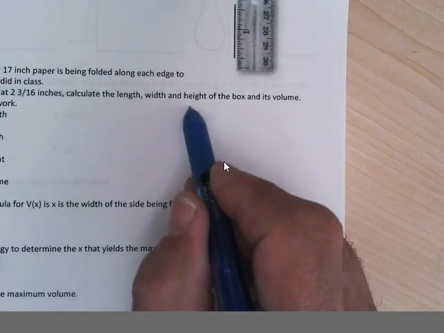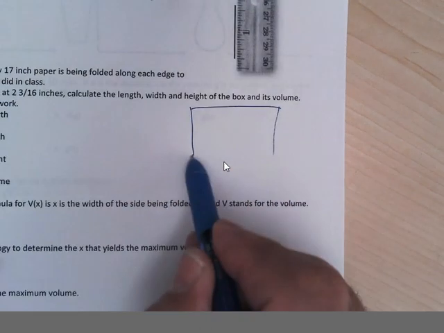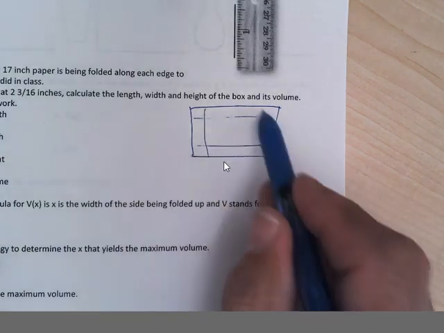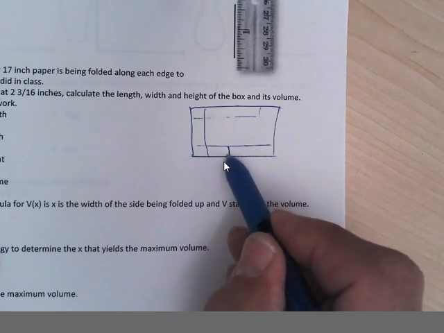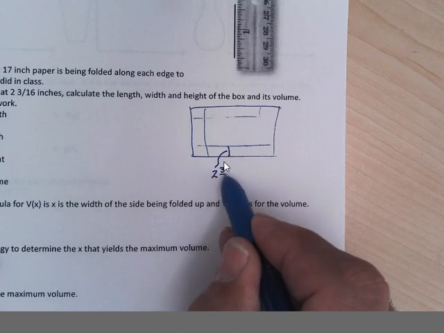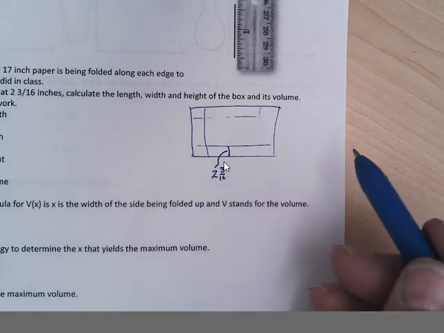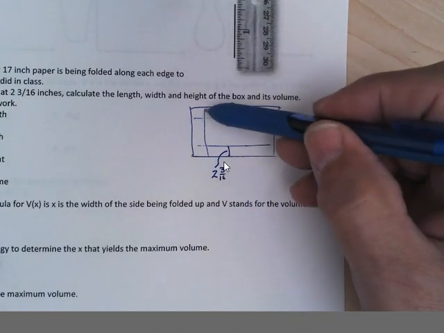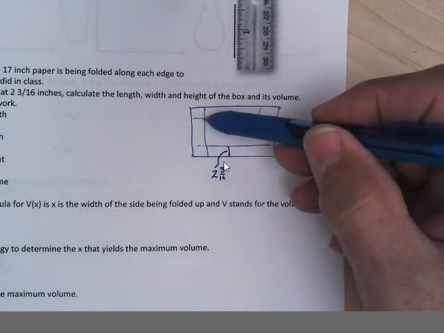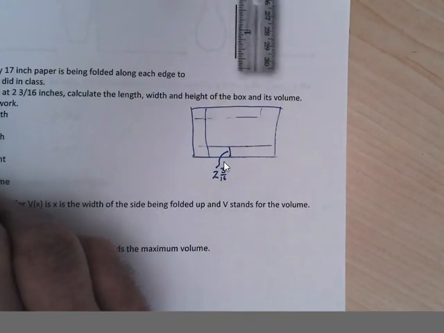So, if we're going to fold that paper like we did in class, then the height of the box will be however much we fold, and they told us that was 2 3/16. And so we have to take 2 3/16 off of the width, 11 inches.